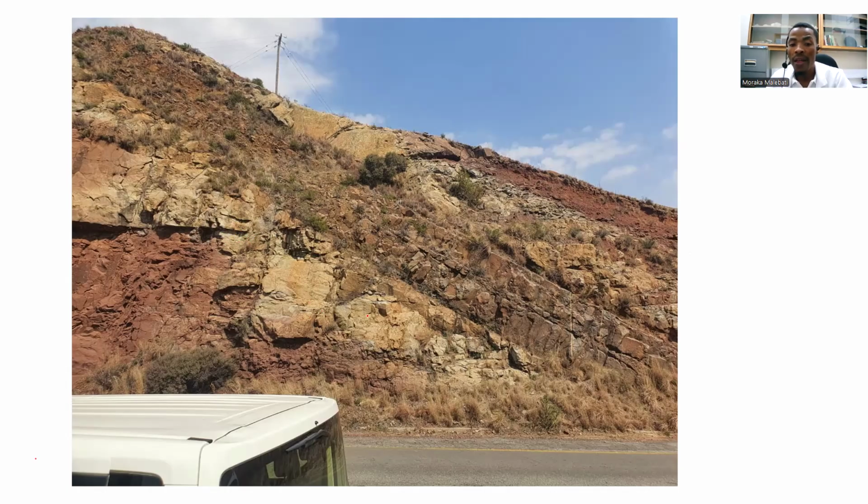We don't see an abrupt change somewhere. We see gradual changes, and sometimes the sandstone characteristic of the Clarence can still be observed inside the Elliott.